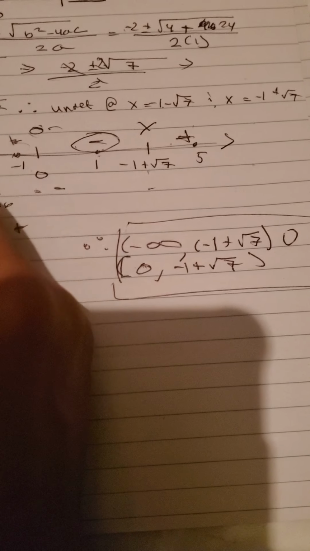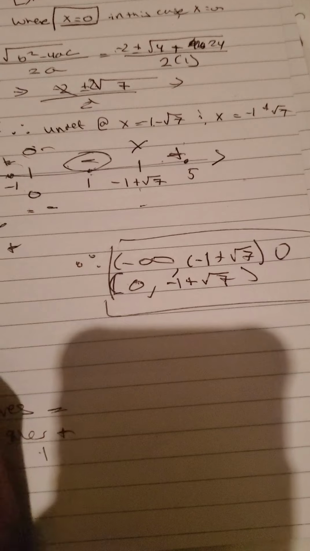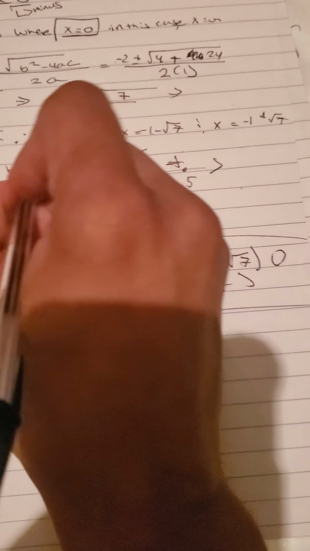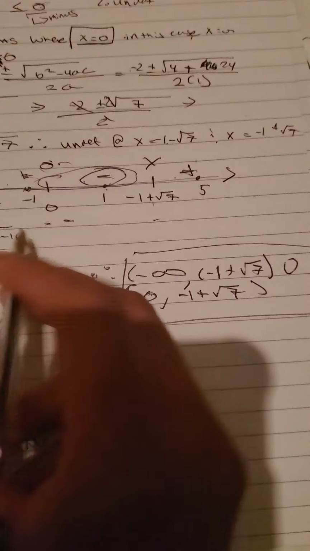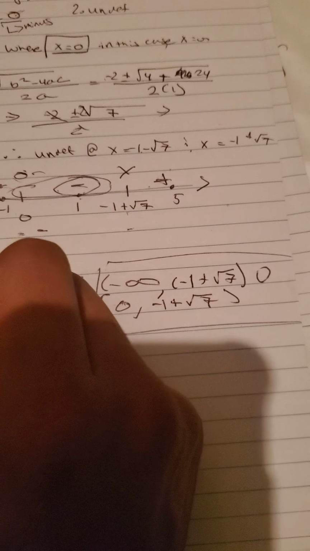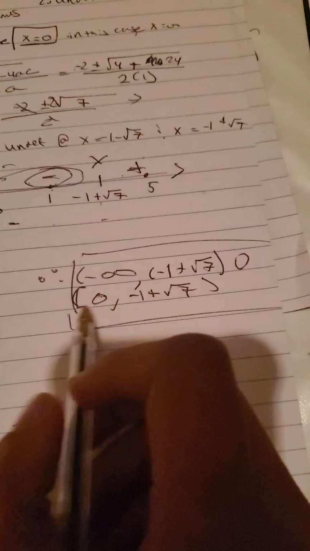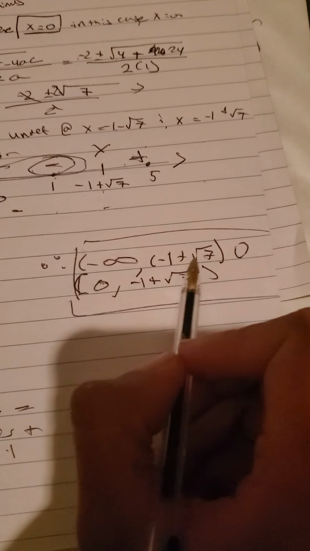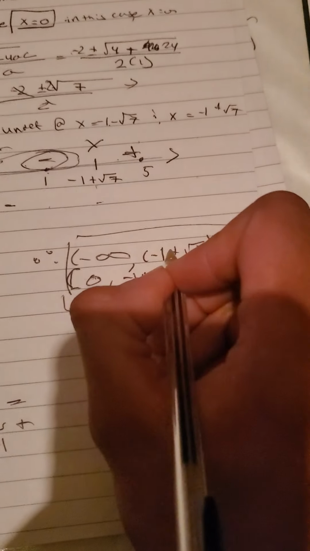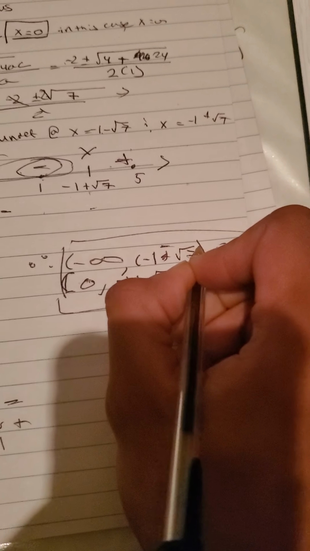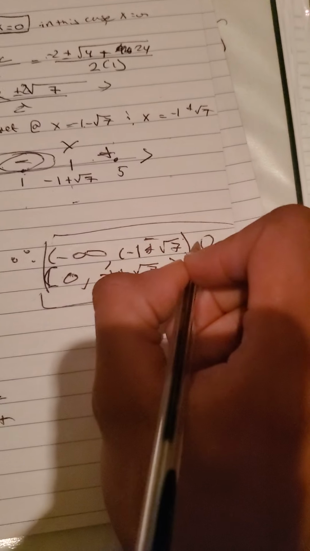So the first interval is from negative infinity to negative 1 minus root 7, and close parentheses.